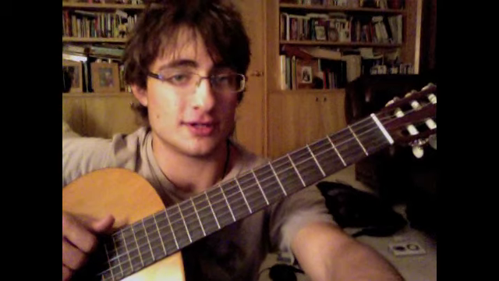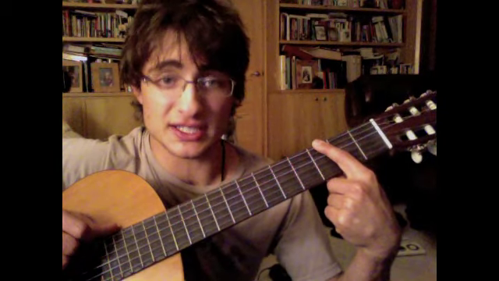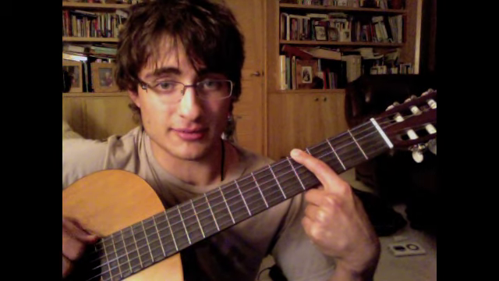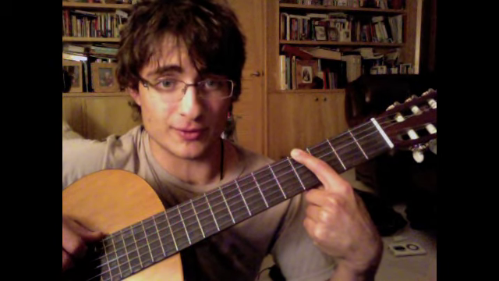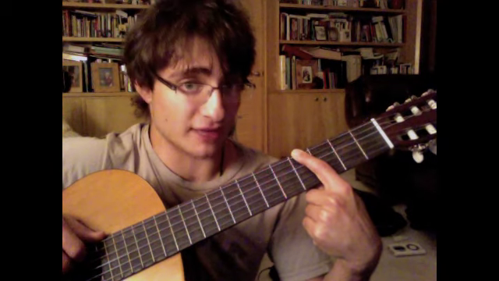Before this lesson, you have to know what it means to raise a note a half step and to lower a note a half step. I'm going to explain it with examples. If we have this G here and I were to raise it a half step, that would make it a higher pitch, and we would wind up with G sharp, or depending on the context, an A flat.